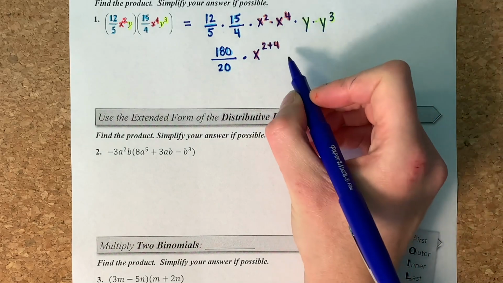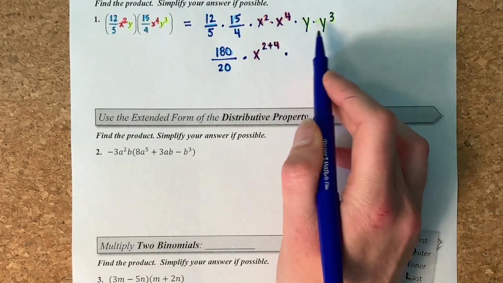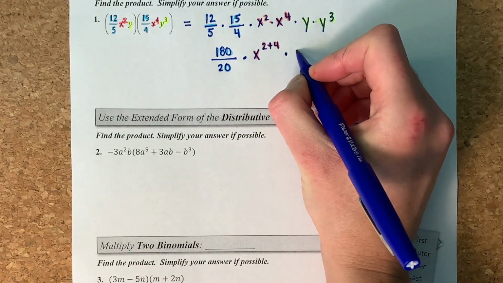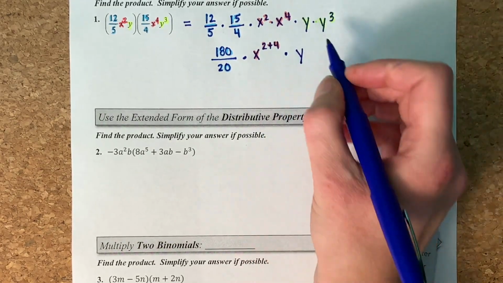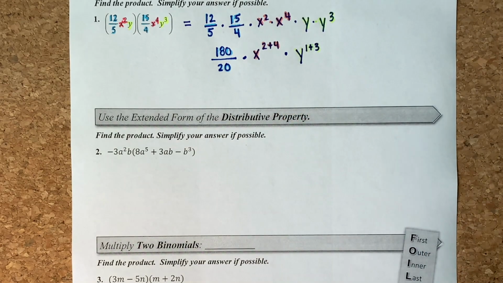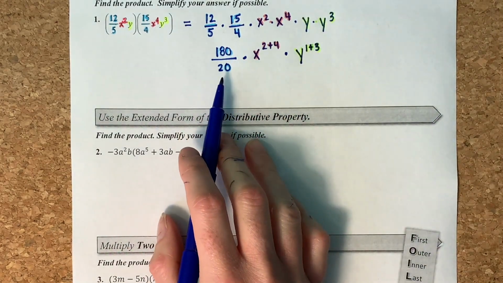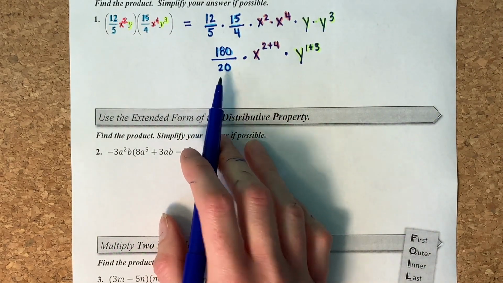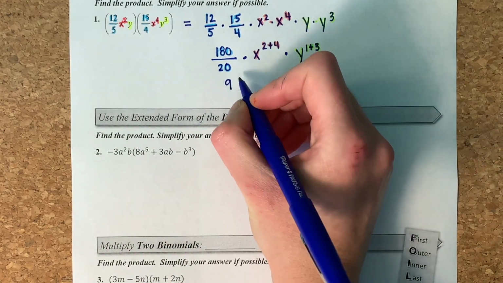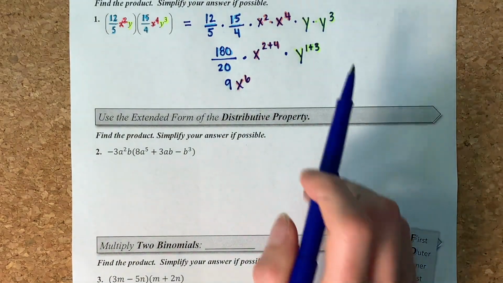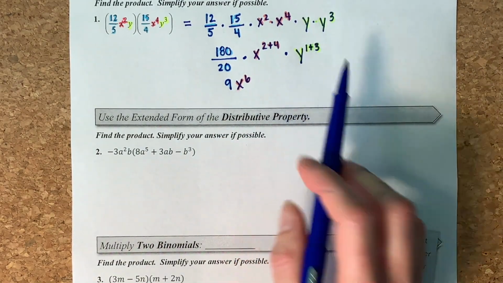And again, we'll use the product rule with the y's. When we're multiplying y times y cubed, we keep the base, which is y, and we add the exponents. So we'll take 1 plus 3. Then we can simplify. 180 divided by 20 gives us 9. This will simplify to x to the 6th, and this will simplify to y to the 4th.